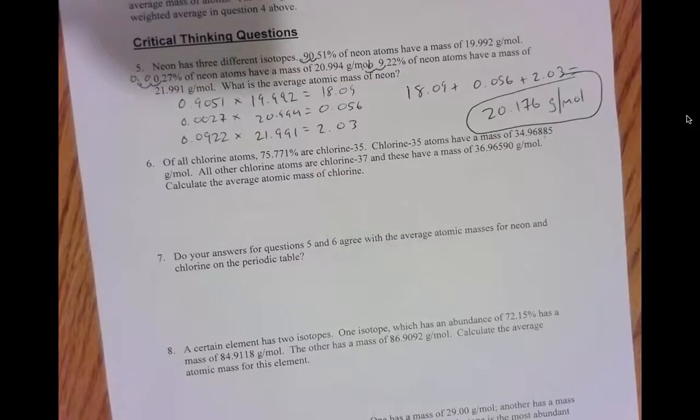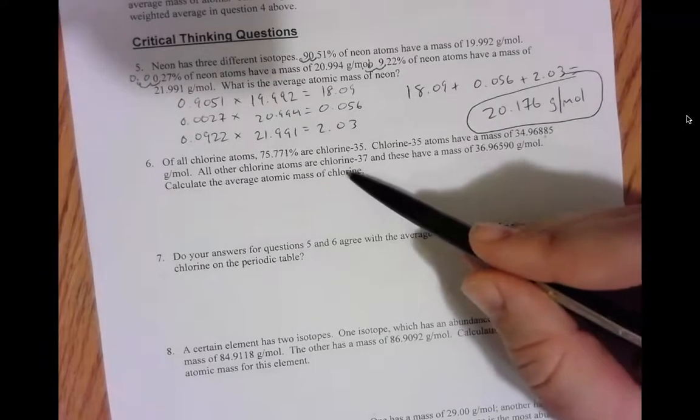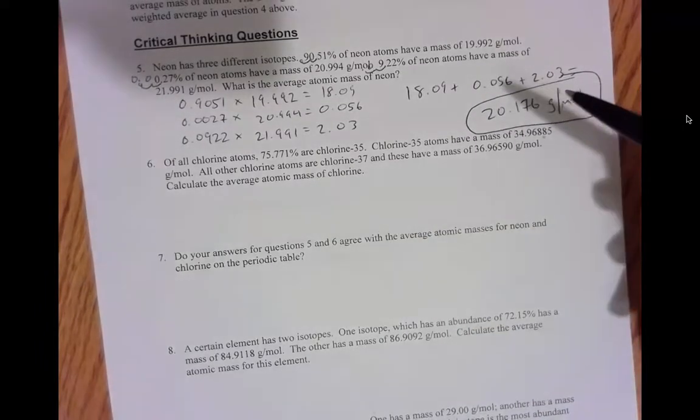Question 6. Question 6, you need to recreate the same steps that I did, just this time you are calculating the average atomic mass for chlorine.